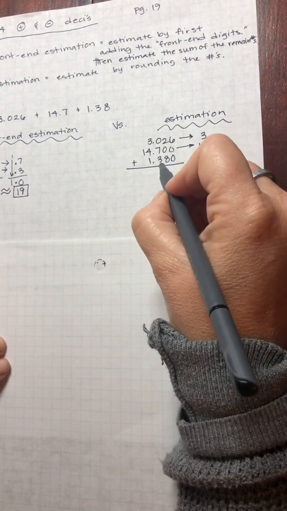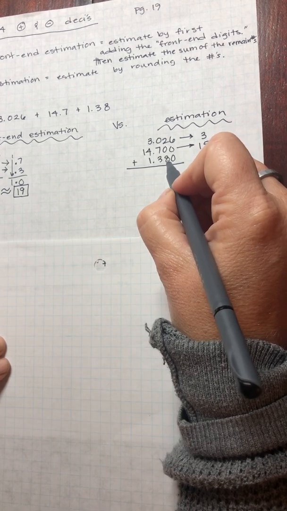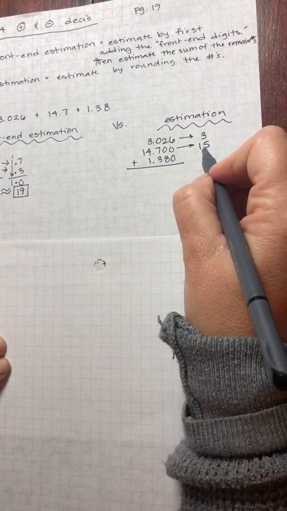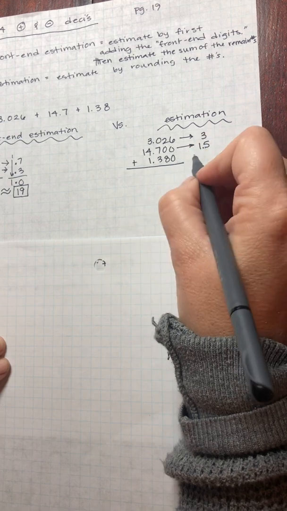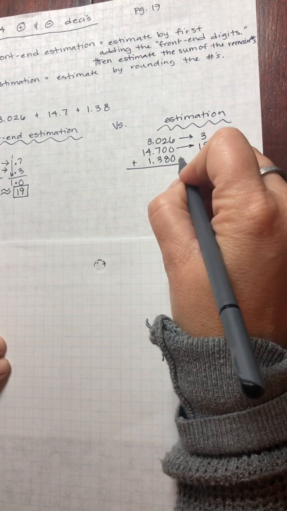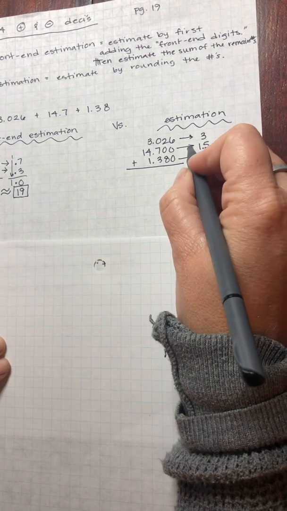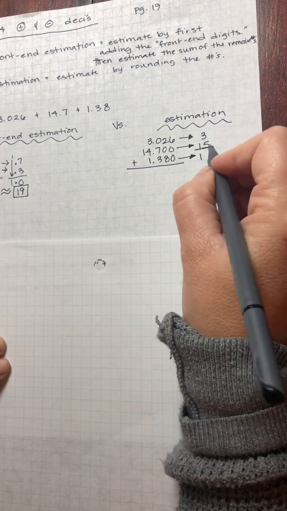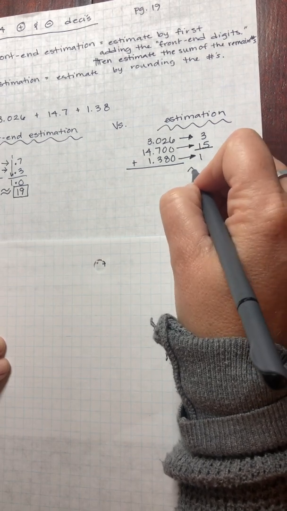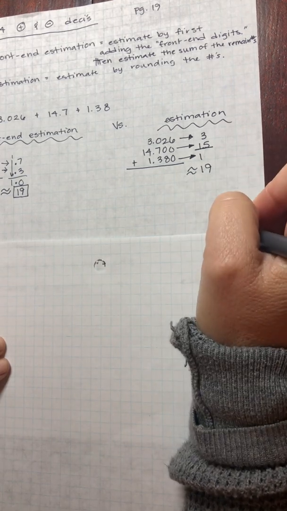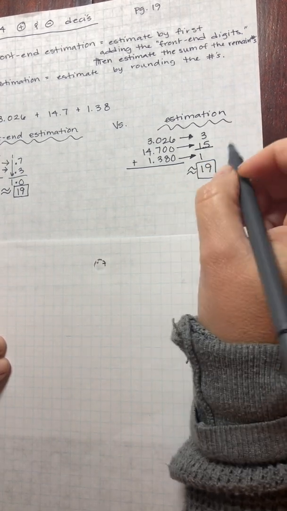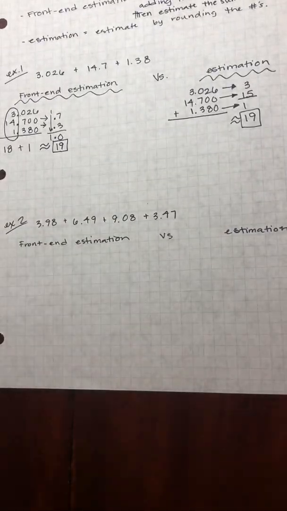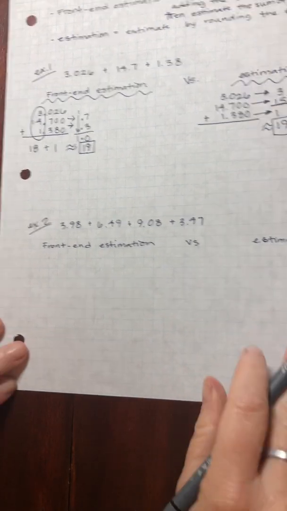And then 1.38, if I round the 8 to the 3, that becomes a 4. And 1.4 is still under 0.5, so this would round down to 1. So I have 3 plus 15, that's 18, plus 1 more is 19. So we get the same answer, different ways. Let's do one more, front-end estimation versus estimation.